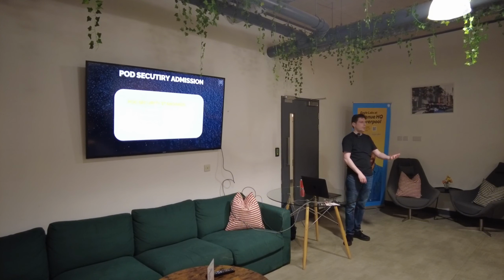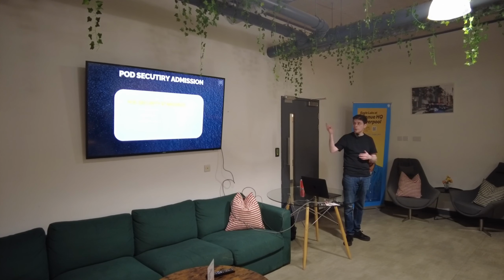There is a second approach that you can take, which is a more proactive approach, which is pod security admissions. It's a Kubernetes feature that has 3 standards: privileged, baseline, and restricted. These are a set of security standards that are already shipped into Kubernetes.